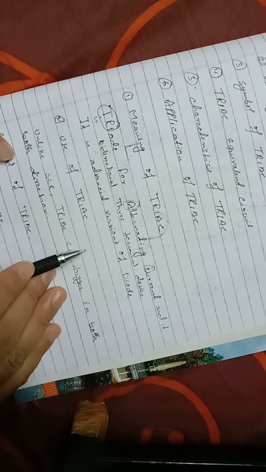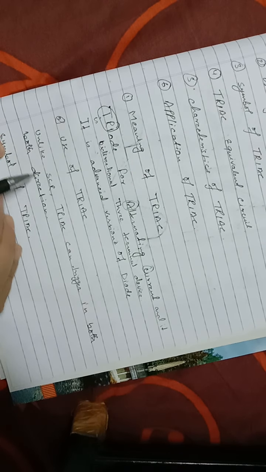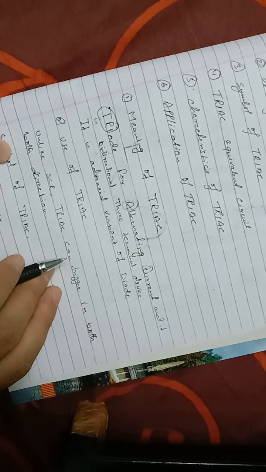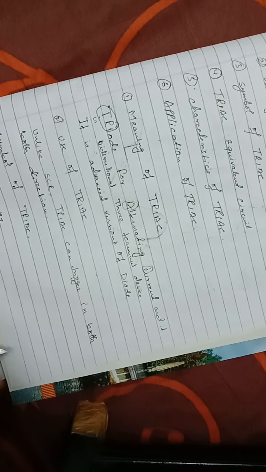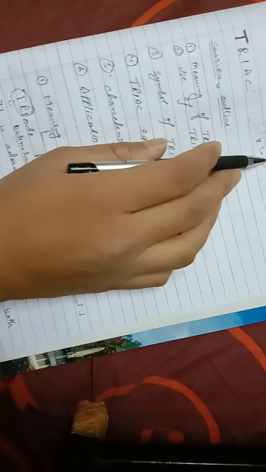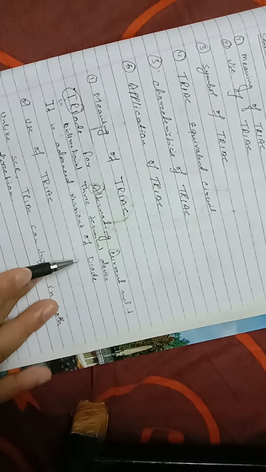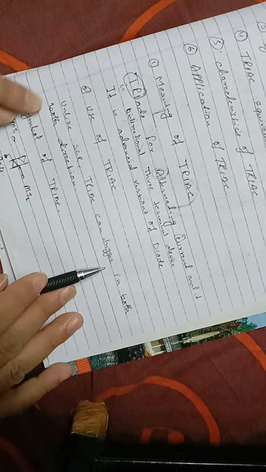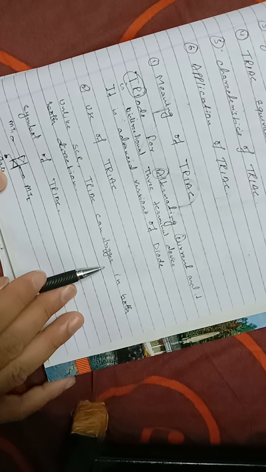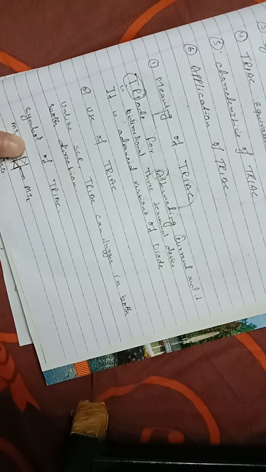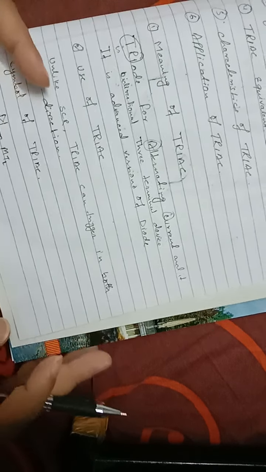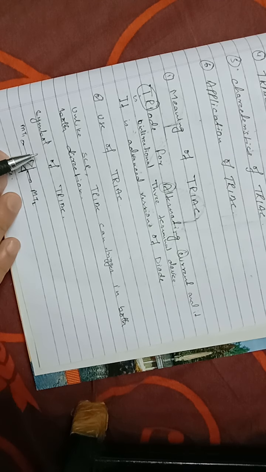Now, use of TRIAC: where do we use a TRIAC? Unlike an SCR, a TRIAC can trigger in both directions. As I discussed already, it is bidirectional. We can conduct from anode to cathode and cathode to anode. So we can use a TRIAC where we need to trigger our device in both directions. It is basically used for power control.